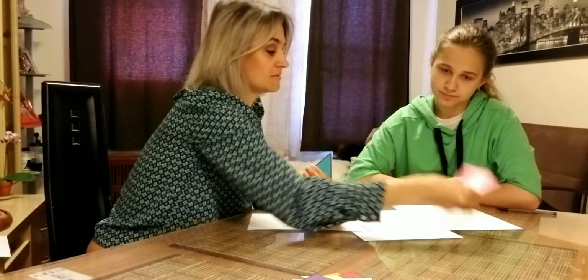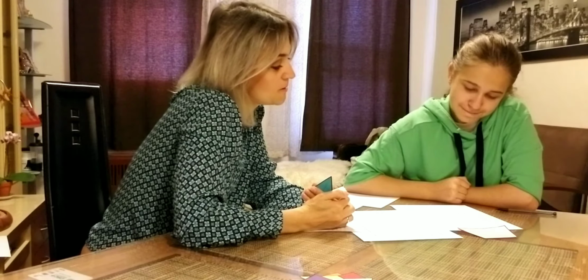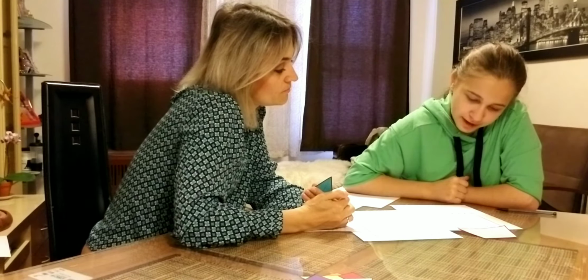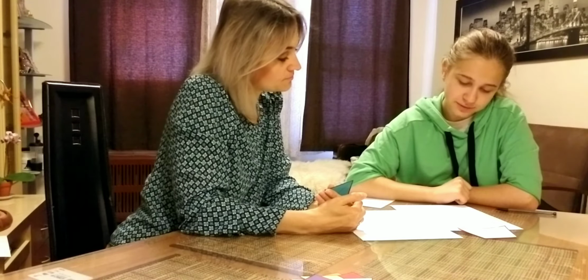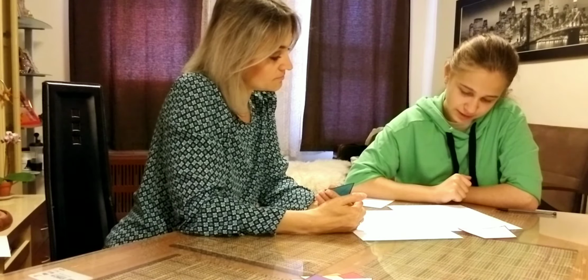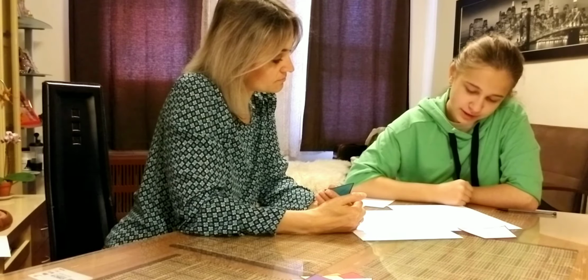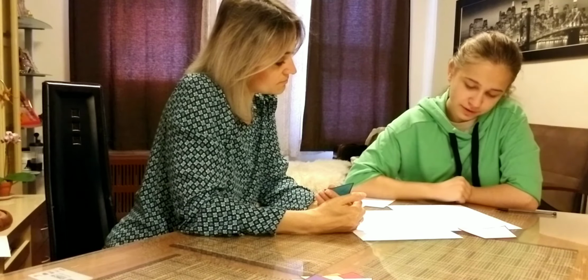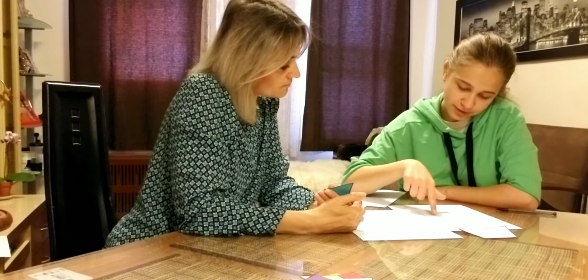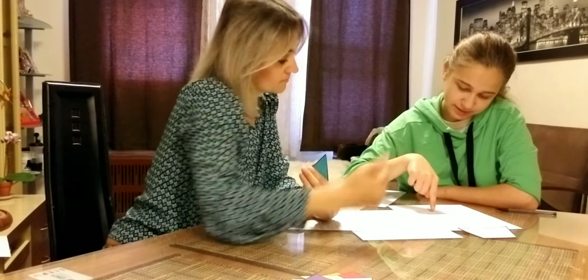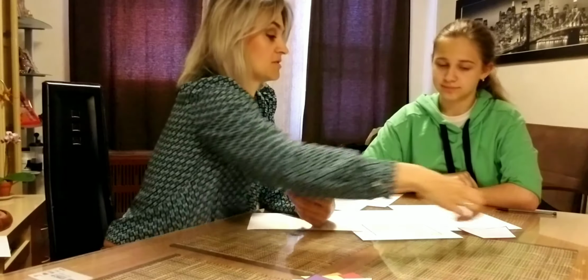Let's try this one. We'll see what quadrilateral this is. Does this polygon have 4 sides? Yes. Then this is a quadrilateral. Are both pairs of opposite sides parallel? No. Is one pair of opposite sides parallel? Yes. Then this is a trapezoid. Are non-parallel sides equal? Yes. Then this is an isosceles trapezoid. An isosceles trapezoid has 2 non-parallel sides equal.